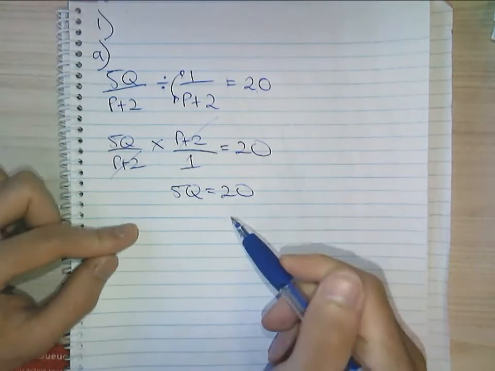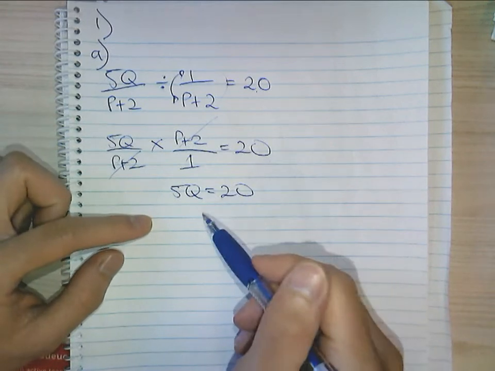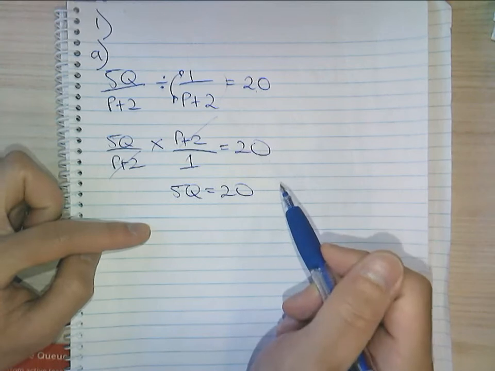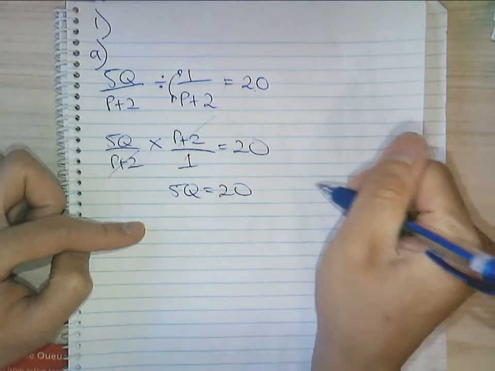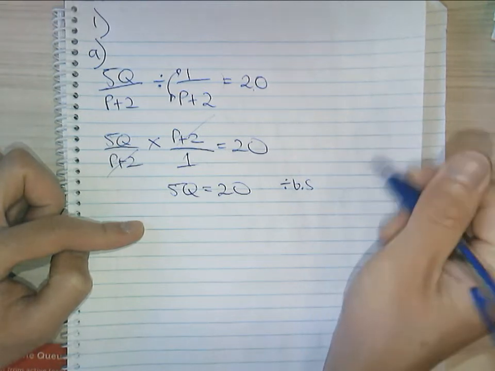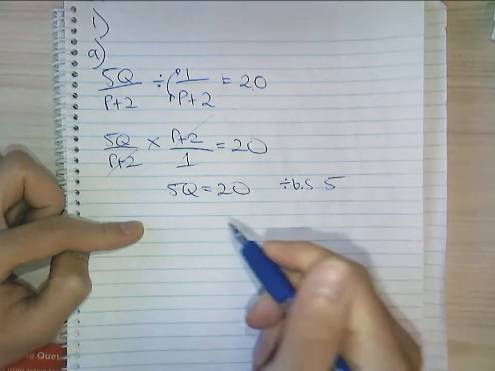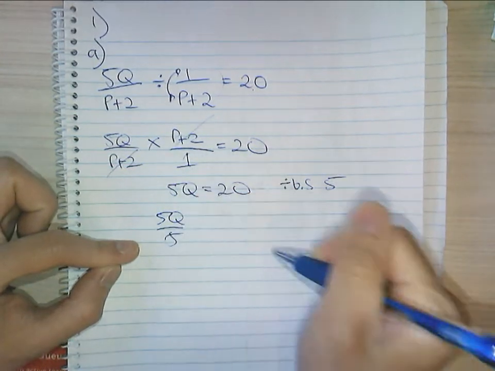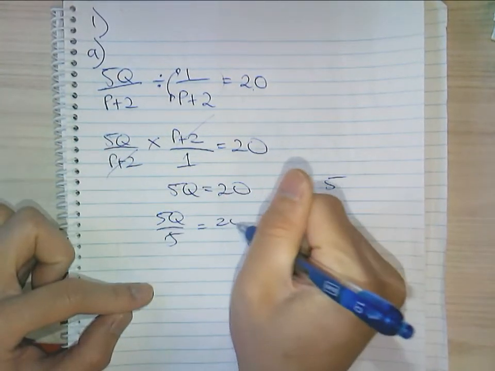Okay. So for part A, I do like starting from the ground up. So I'm assuming you guys don't know how to actually get 5 to the other side. The way we can do that is we can do this the formal way. We can just say divide both sides, where BS stands for both sides, by 5. So what does that mean? It means on this side, I divide by 5, 5q divided by 5, and on this side, I divide by 5, 20 divided by 5.